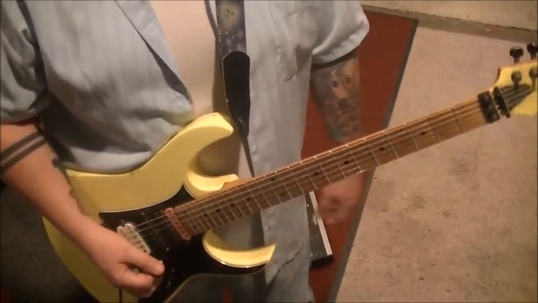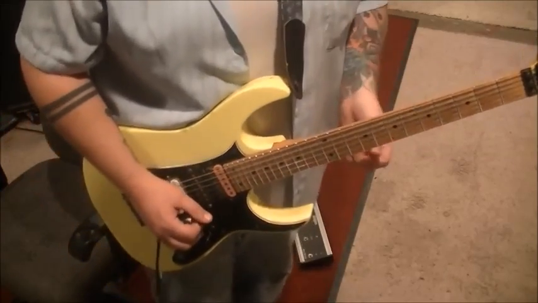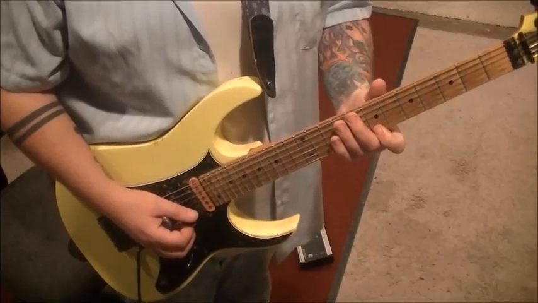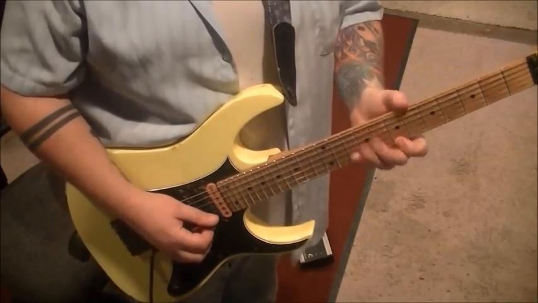Alright, and then section 3 comes in. This is a minute 25 to a minute and 39 in the song, and it goes. Really the hook, one of the goosebump parts of this song.